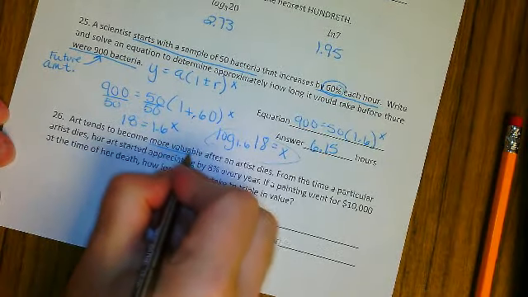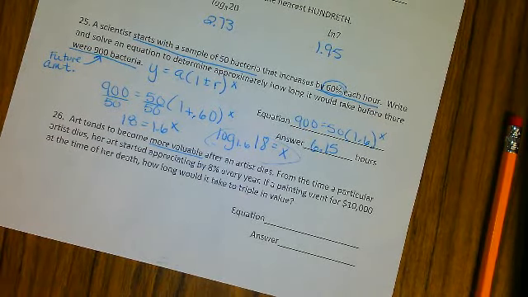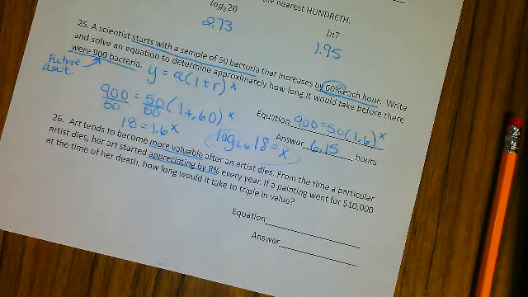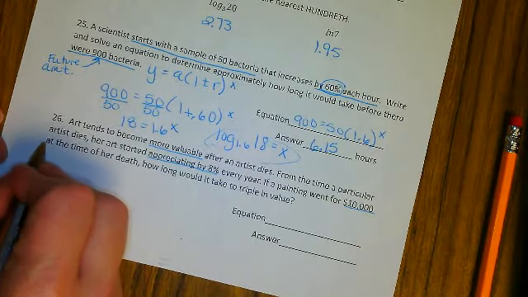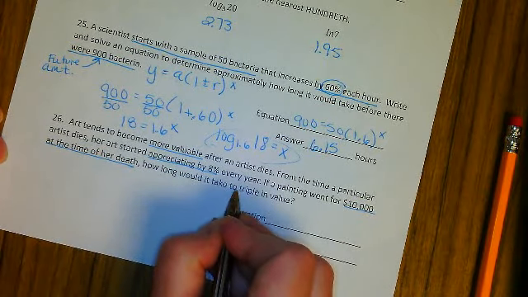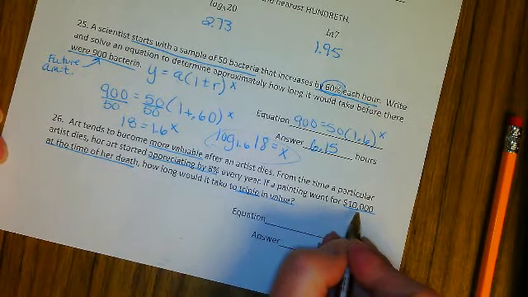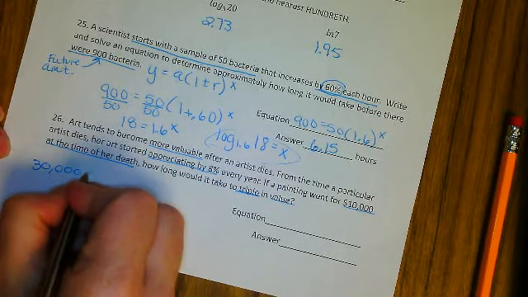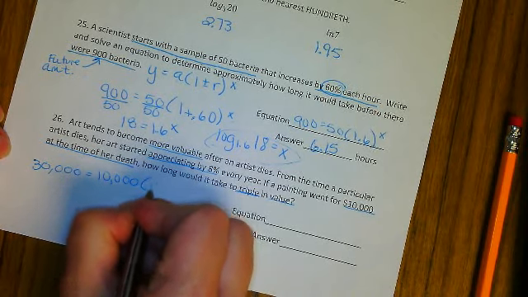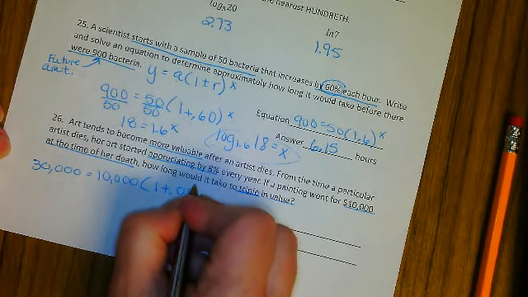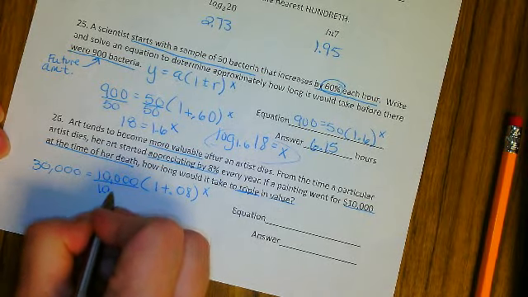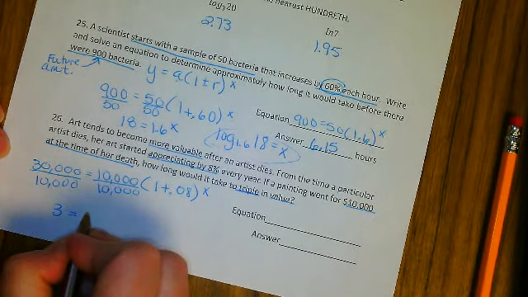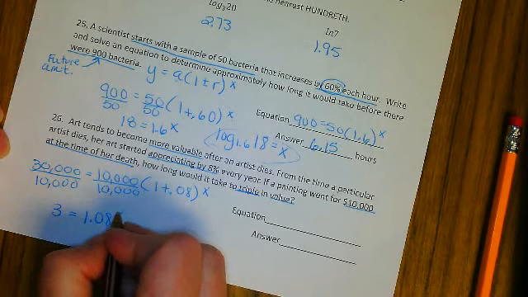Okay, art tends to become more valuable after an artist dies. From the time a particular artist dies, her art started appreciating, which is growth, by 8% every year. If a painting went for $10,000 at the time of her death, how long would it take to triple in value? Well, triple means I'm going to take that 10,000, that's going to be my future amount. So in the future, I want to see how long it would take for it to triple. It starts off at 10,000. It's growing at a rate of 8%, so 0.08 is a decimal. So I'm going to divide by 10,000 here to get that base and that exponent by itself. So that gives me 3 equals 1.08 to the power of x.